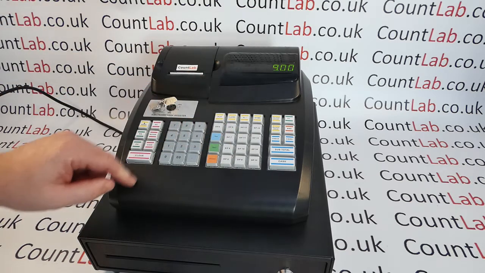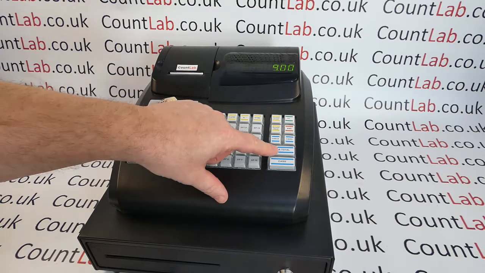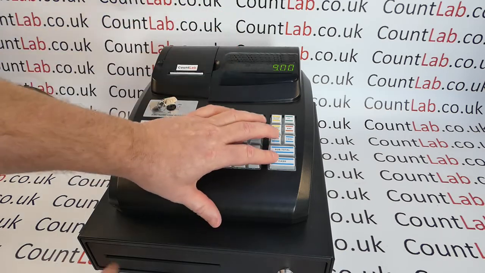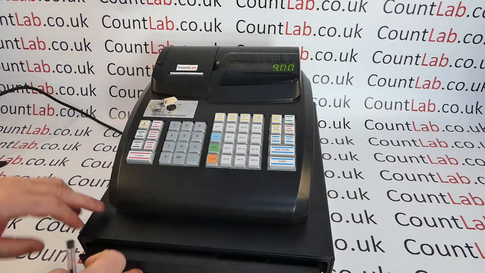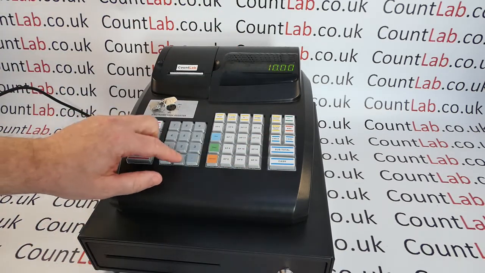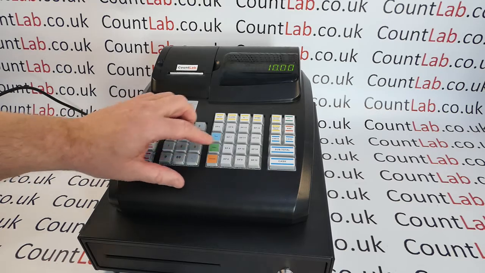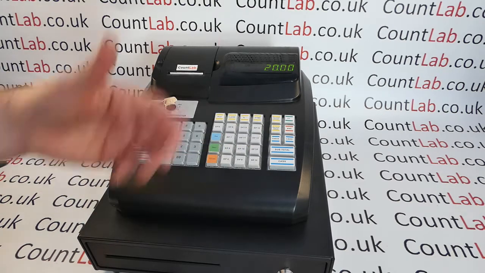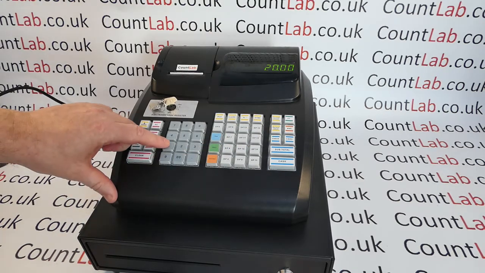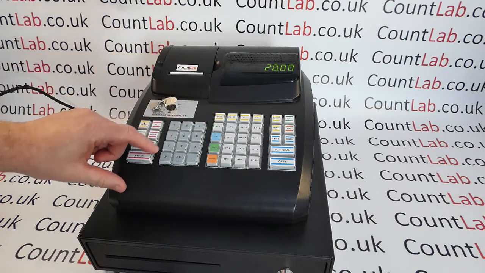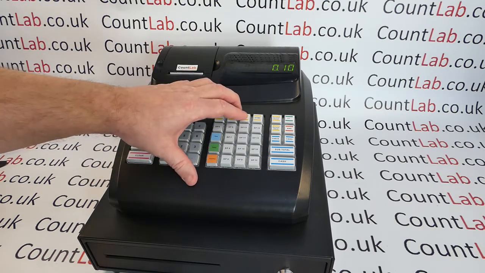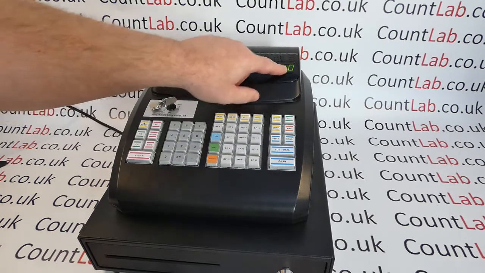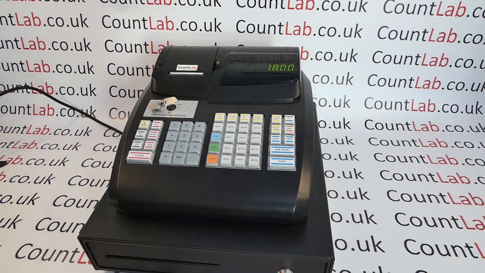Without any setting changes, you can also, if you've pressed subtotal, so as you can see this is the item off the sale. If I close the drawer and do another sale, you can now see the subtotal is £20. If I want 10% off the whole sale rather than just the item, I can put it in now. And here you can see that it's put 10% off the whole sale.